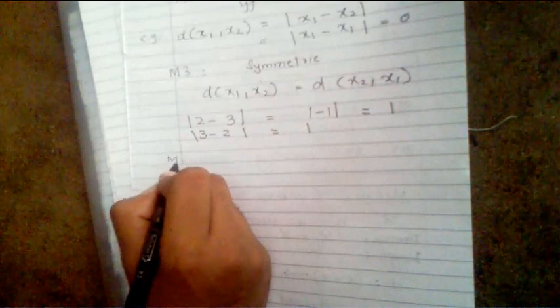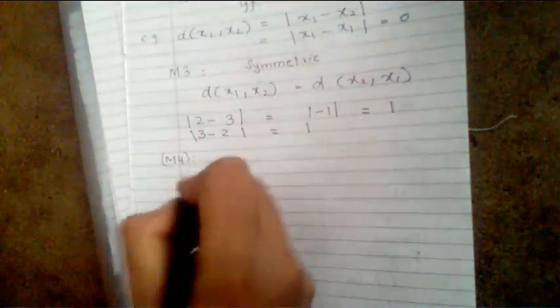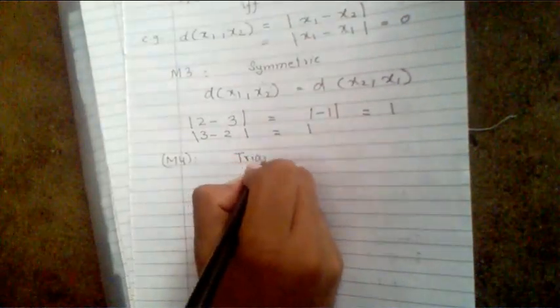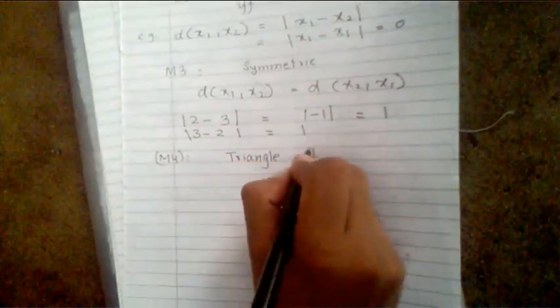Next is the M4 axiom, which is the most important one, and it is called the triangle inequality.